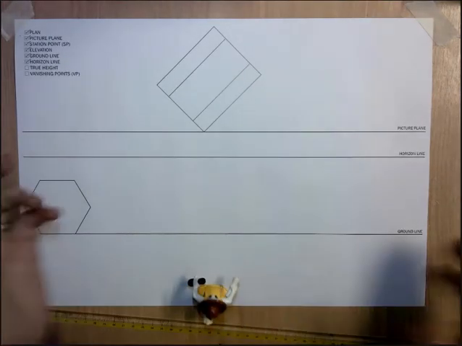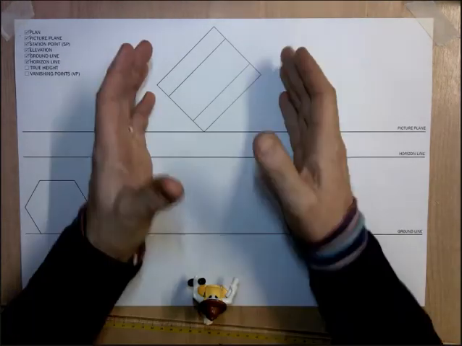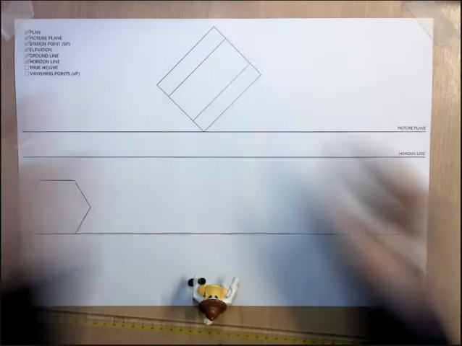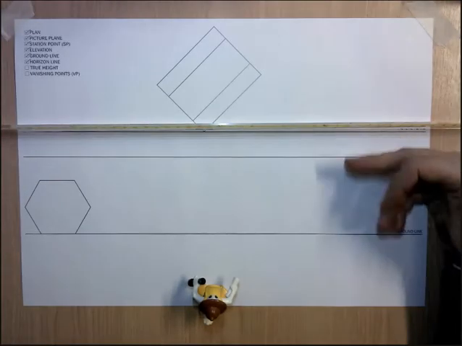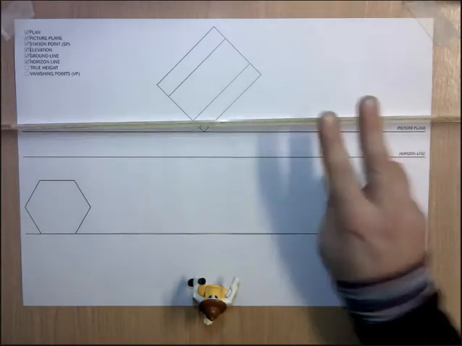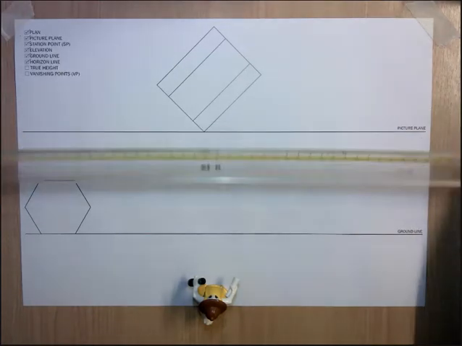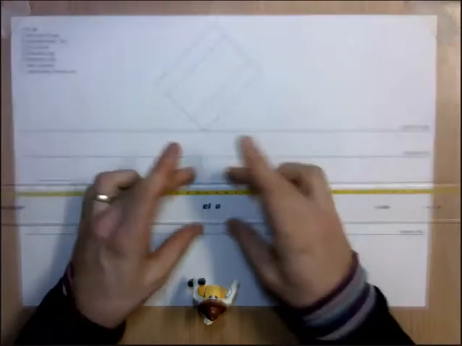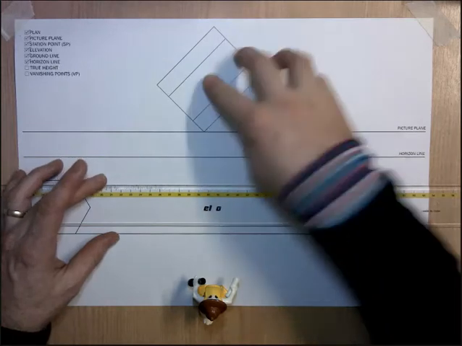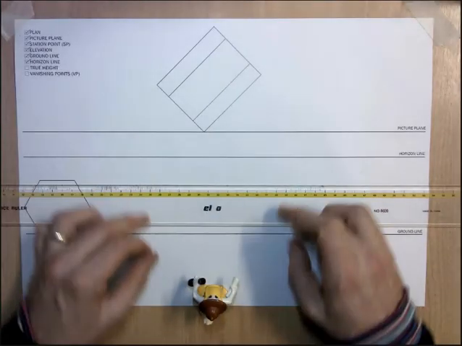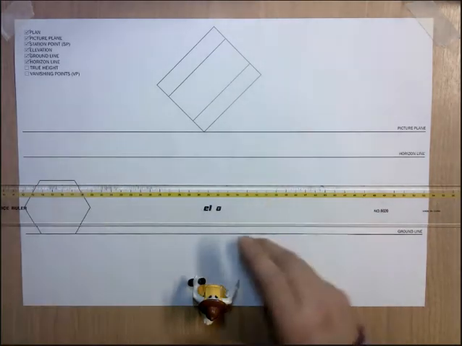Once again, the theory behind this is our observer is looking at our plan through an invisible wall we call the picture plane. And the image that appears on this picture plane is projected from the elevation and the plan onto this area right here.